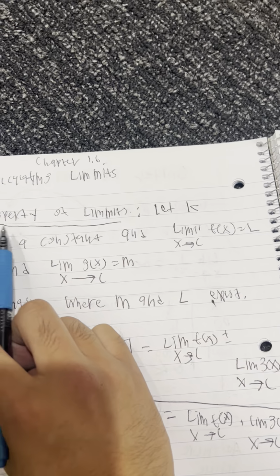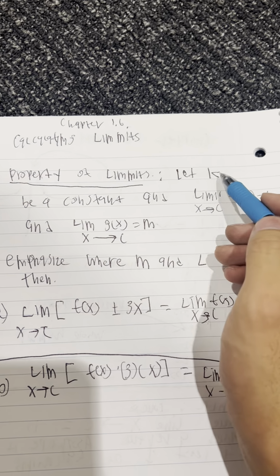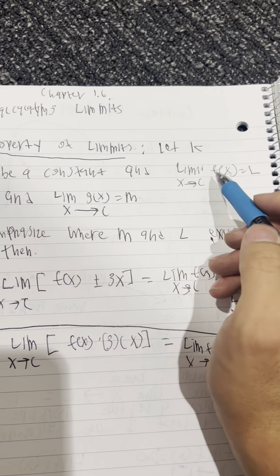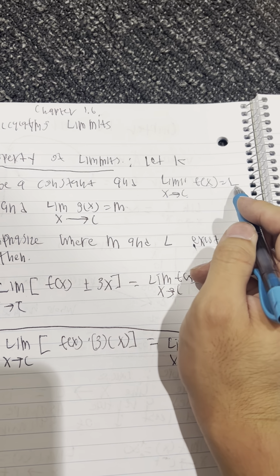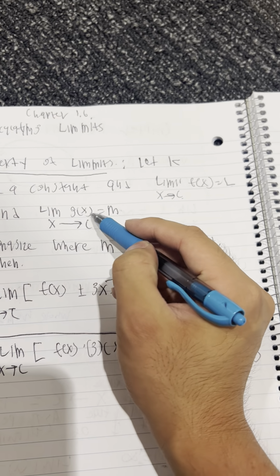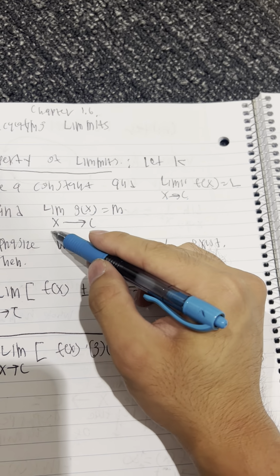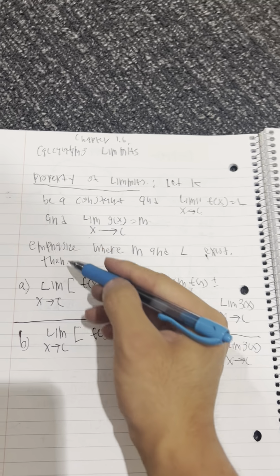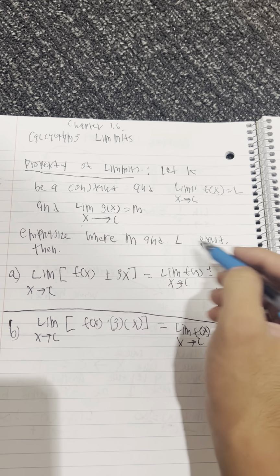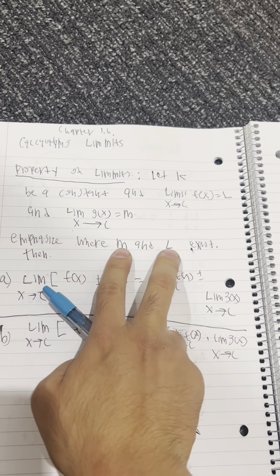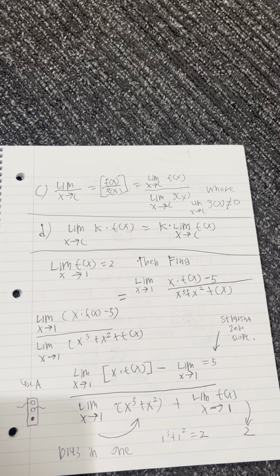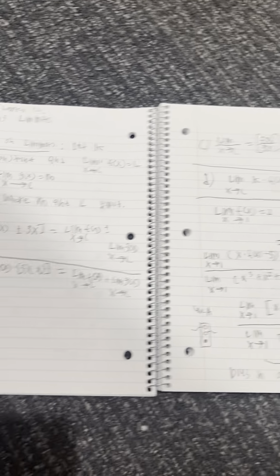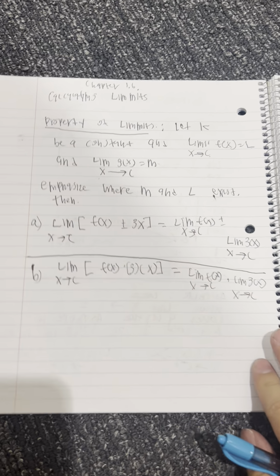So here it is, the property of limits. Let k be a constant where the limit of f of x when x reaches c is the letter L, and the limit of g of x equals M when x reaches c. Emphasize where M and L exist. If both of these limits exist, then there are 4 different rules that are going to help us out when solving the different limits.